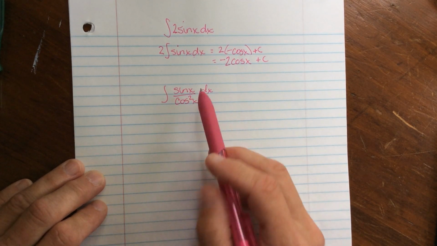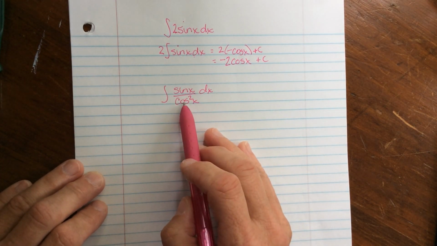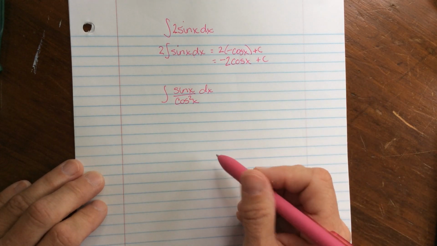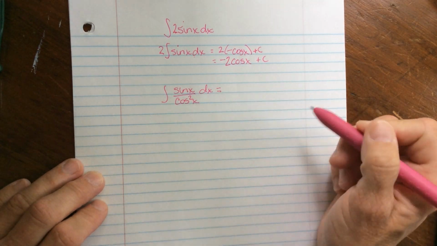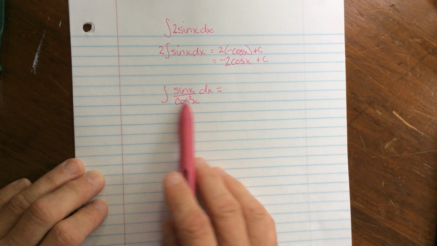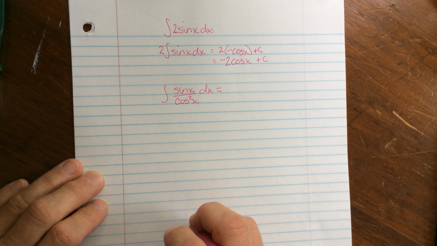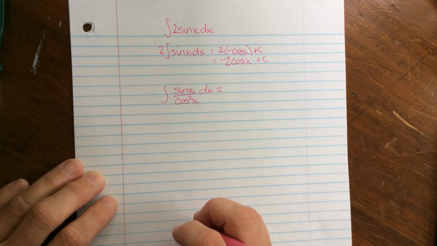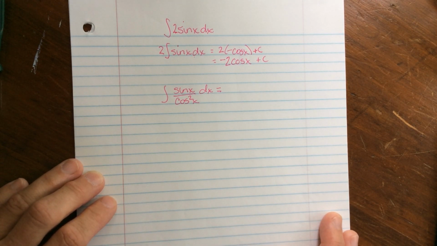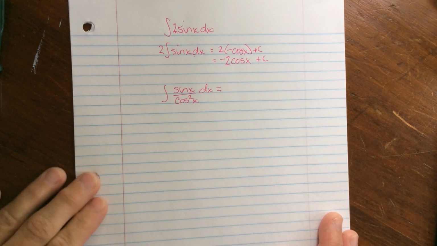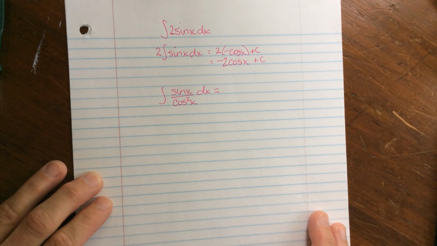You do not find the antiderivative of the numerator. You do not find the antiderivative of the denominator separately. But what you can do is rewrite this expression in an equivalent form. Okay, so this is where your properties and identities for trig functions are going to come in handy.